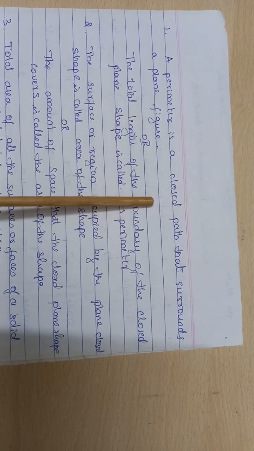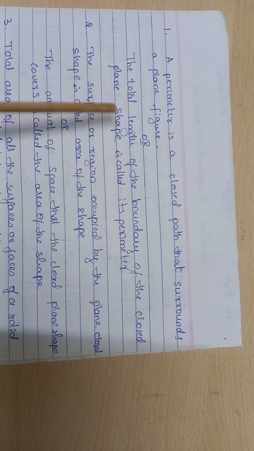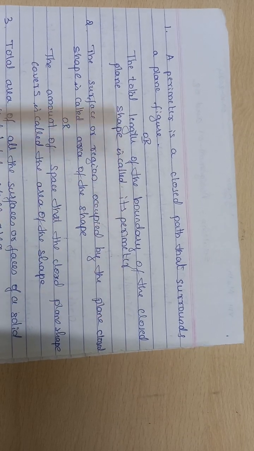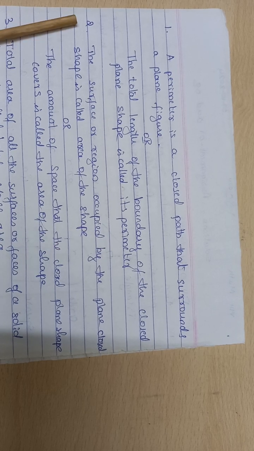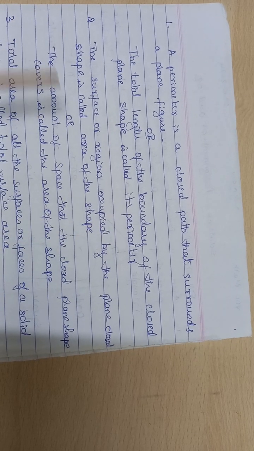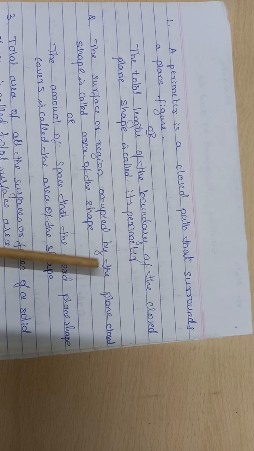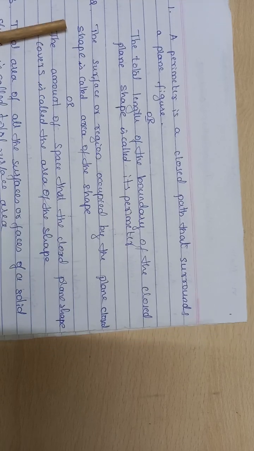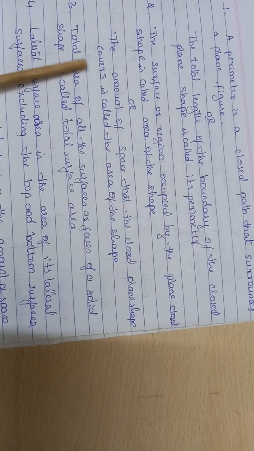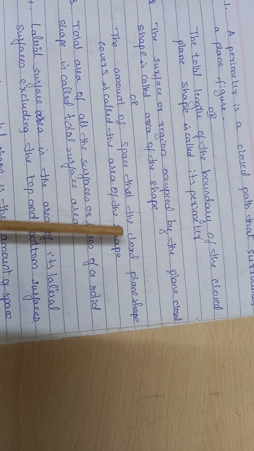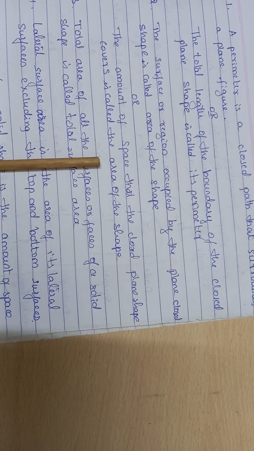A perimeter is a closed path that surrounds a plane figure, or the total length of the boundary of the closed plane shape is called its perimeter. Then the second one, what is area? Define area of a plane shape. The surface or region occupied by the plane closed shape is called area of the shape, or the amount of space that the closed plane shape covers is called the area of the shape.